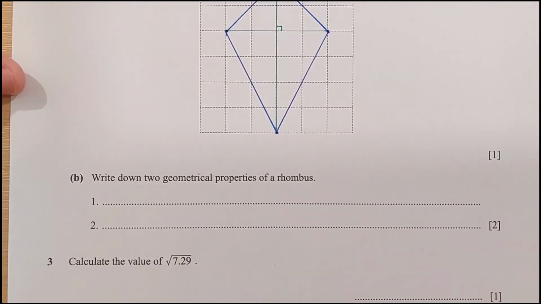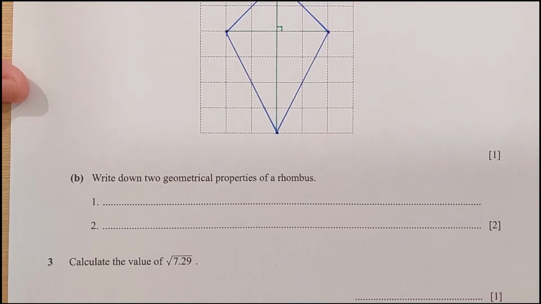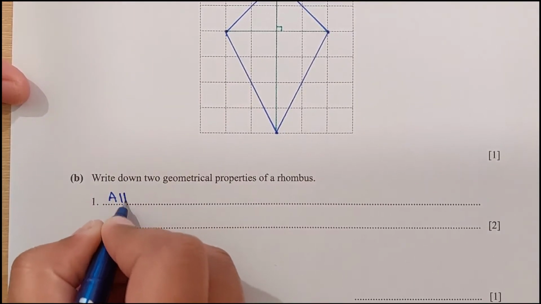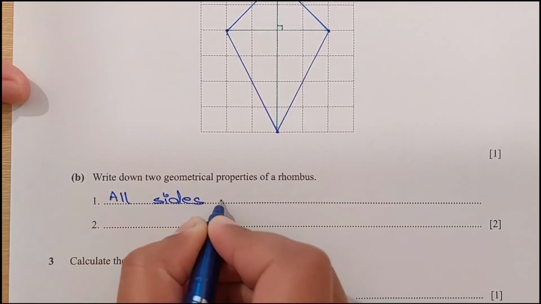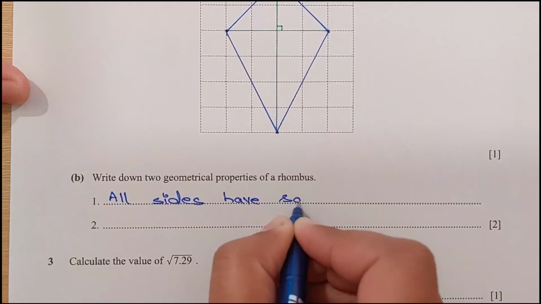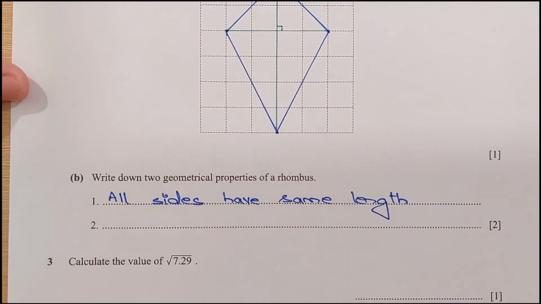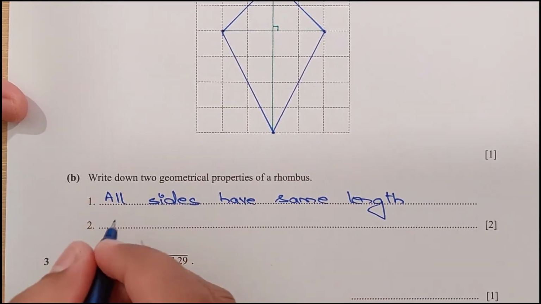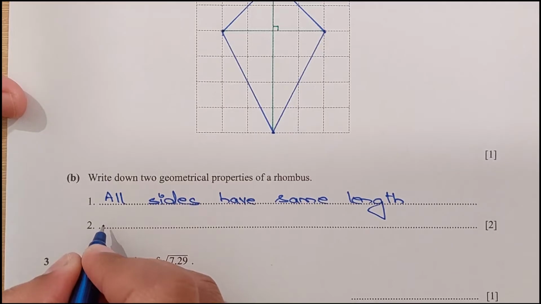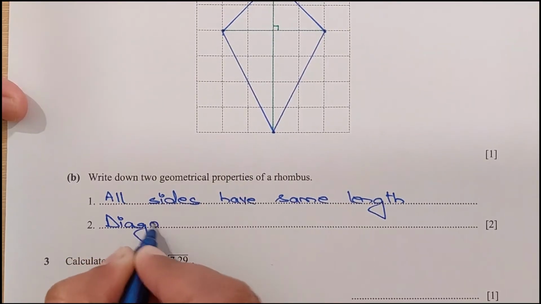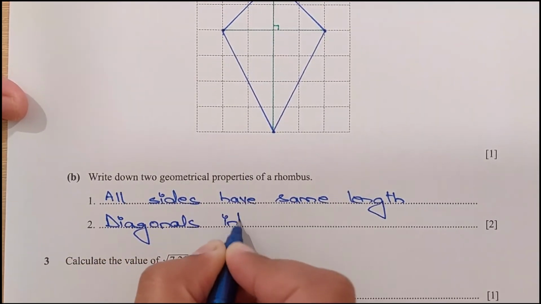Now for part B, write down two geometrical properties of a rhombus. Okay, so we have to write down the two properties of rhombus. Rhombus has all the sides have same length. We can say all sides have same length. This is a property of rhombus, right? Rhombus is a quadrilateral having four sides. All the sides have equal lengths, and diagonals are perpendicular, or we can say that diagonals intersect at 90-degree.